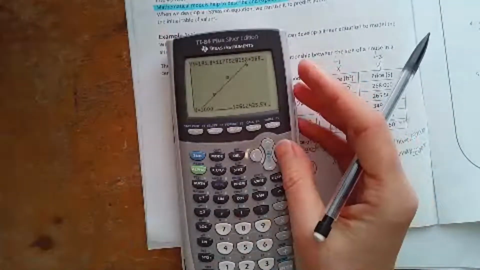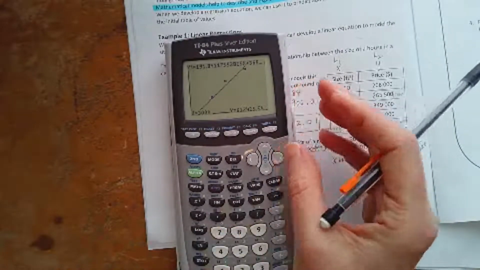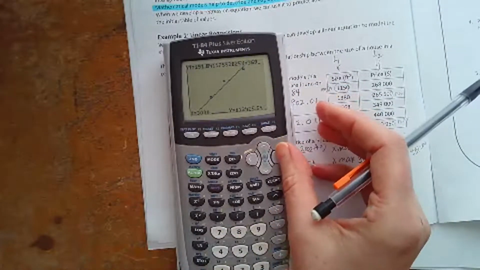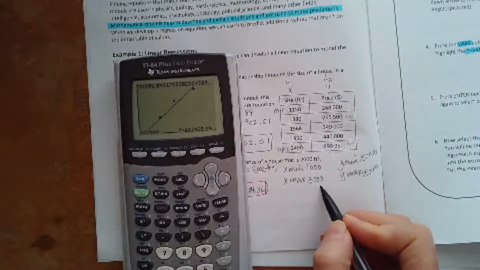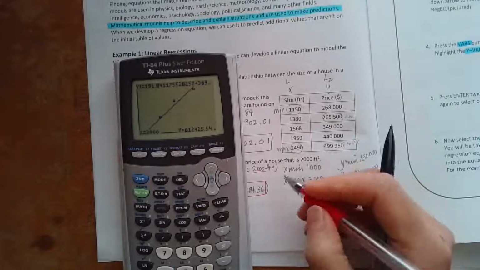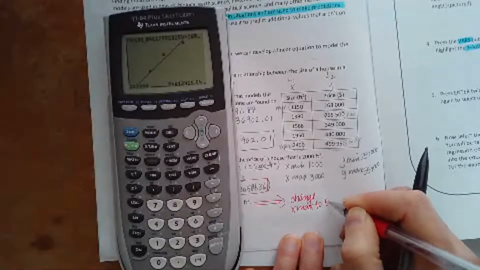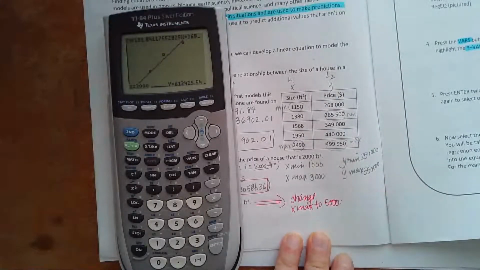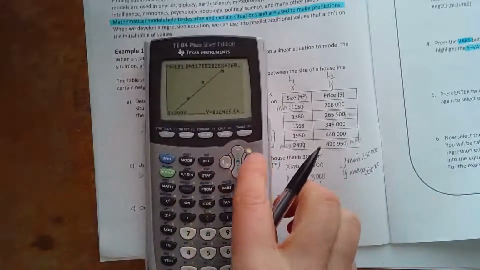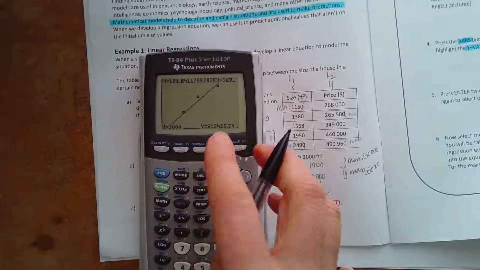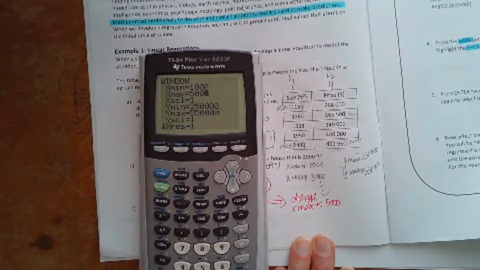Okay, so what's happening? I'm frozen at 3,000. The reason I'm frozen at 3,000 is, remember, we set our maximum X value to 3,000. So let's do this for this question. Do 5,000, let's say. My screen's only letting me go as far as what I set it at. So I go back to window and change this to 5,000.